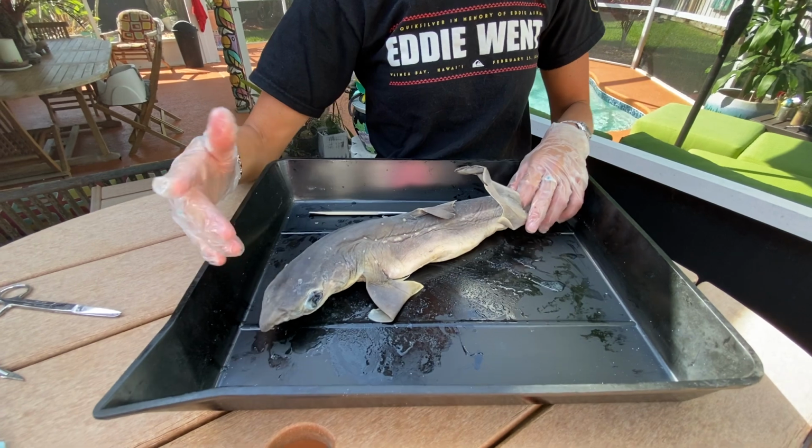All right. So here is your external for your spiny dogfish, Squalus acanthias.